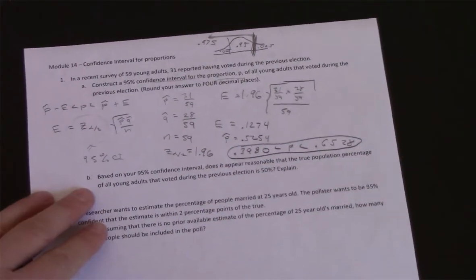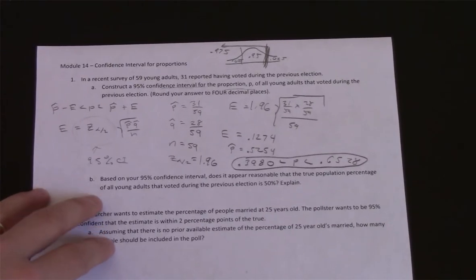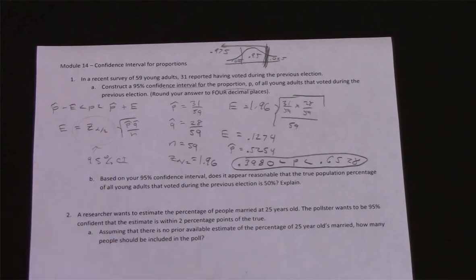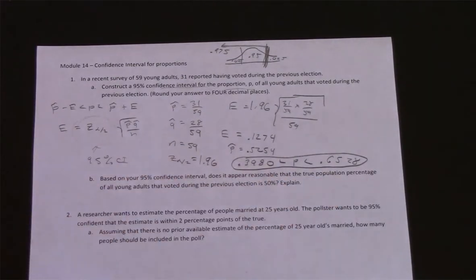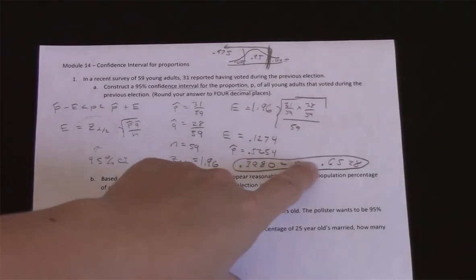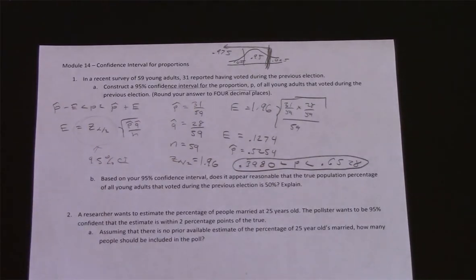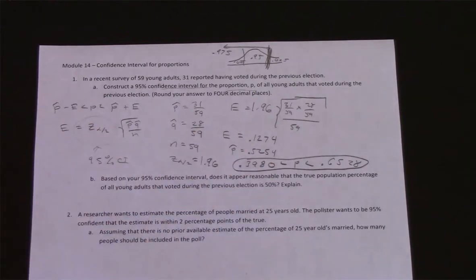Based off of that interval, is it reasonable that the true percentage of young adults that voted is 50%? This is an interpretation of your confidence interval. In addition to being able to calculate a confidence interval, you should know a little bit about how to interpret it. What this is saying is that we are 95% confident that the true proportion of young adults that voted is between 0.398 and 0.6528. So could it be 50%? Yeah, of course it could be 50% because 50% is inside of our interval.